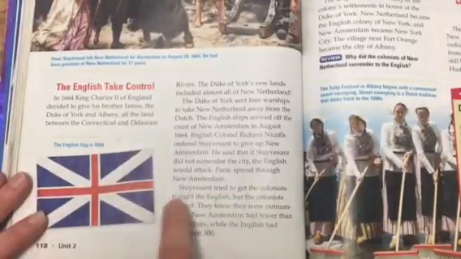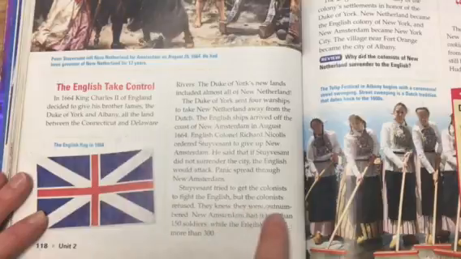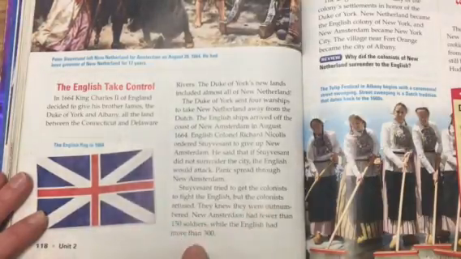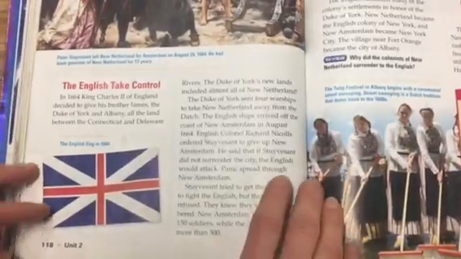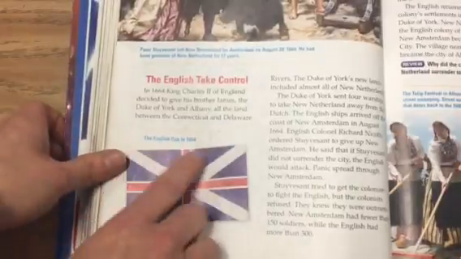Stuyvesant tried to get the colonists to fight the English, but the colonists refused. They knew they were outnumbered. New Amsterdam had fewer than 150 soldiers, while the English had more than 300. This here is the English flag in 1664.